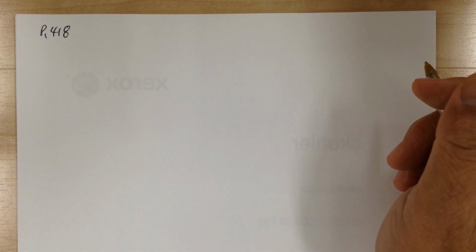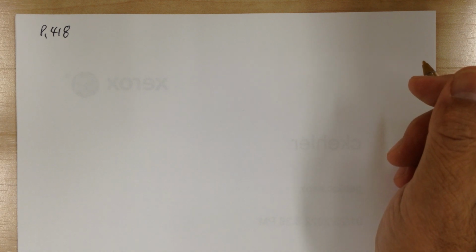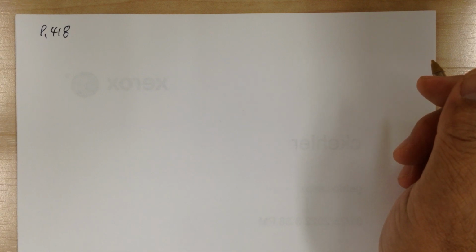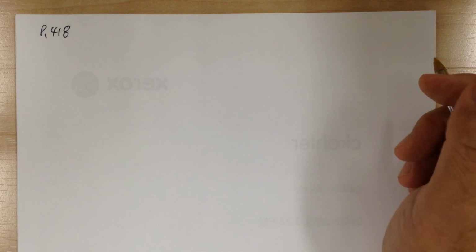Let's go to page 418. This is lesson 9-4. The objective of this lesson is to know the relationship between the center, foci, and intercepts of an ellipse and the equation of the ellipse.